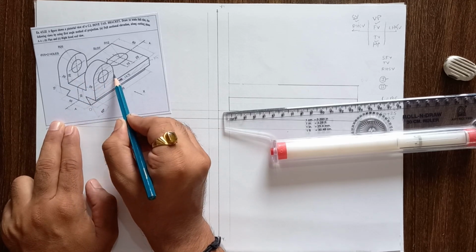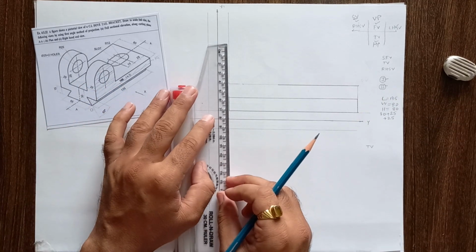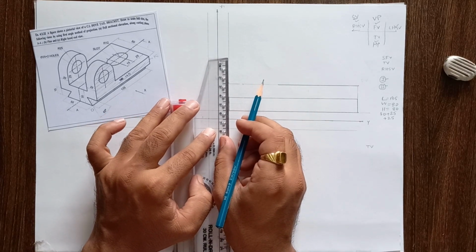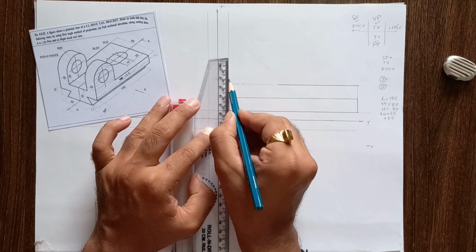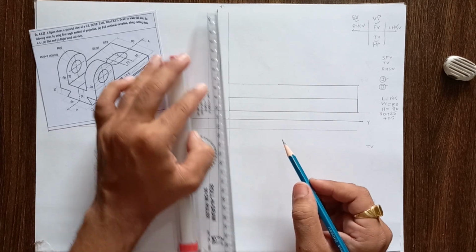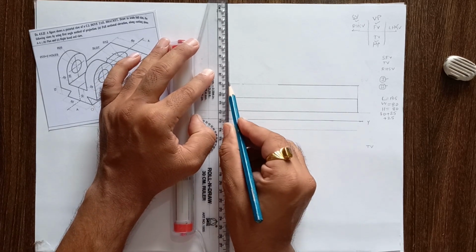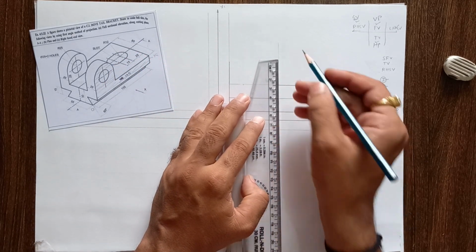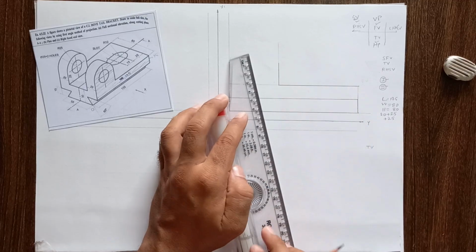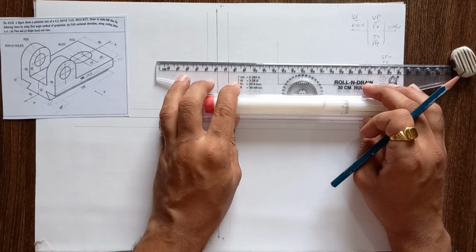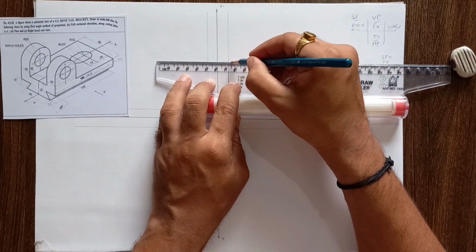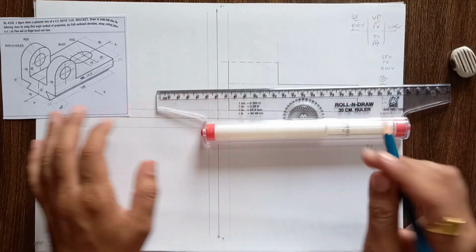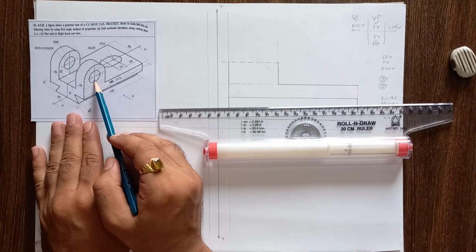Now from this point, the center height of the circle is mentioned here, it is 25 mm. From both the ends, the height of this vertical edge is 25 mm. So from this point we can mark a 25 mm vertical line. Here is the center. Here the center of those two circles. The two circles are concentric. The outer half circle and the circular hole both are concentric.